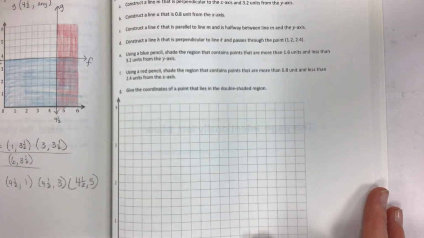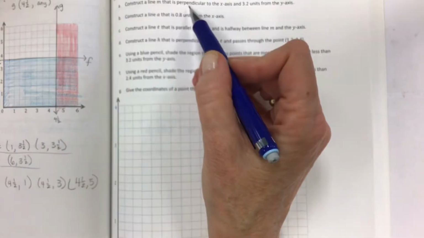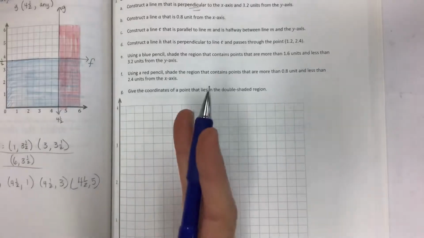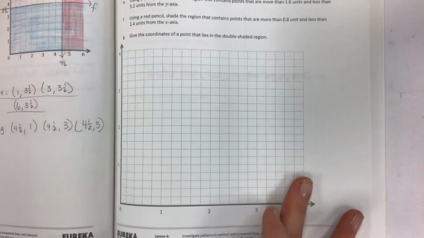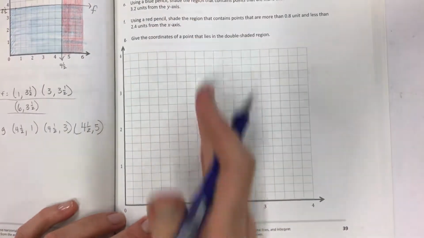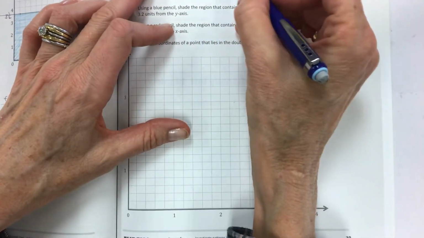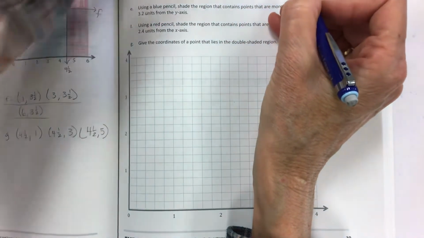Complete the following tasks on the plan below. Construct a line M that is perpendicular to X. Okay, if it's perpendicular to X and X is at the bottom, then it's going to be a vertical line. And we're going to create line M that is 3.2 units from Y.